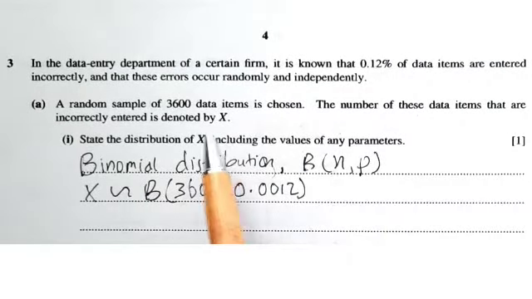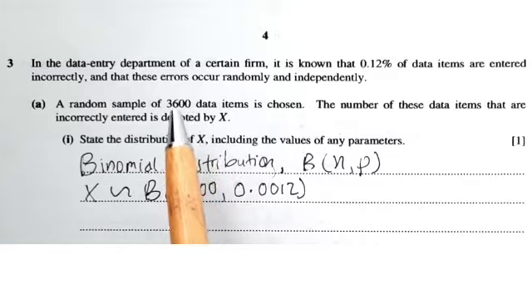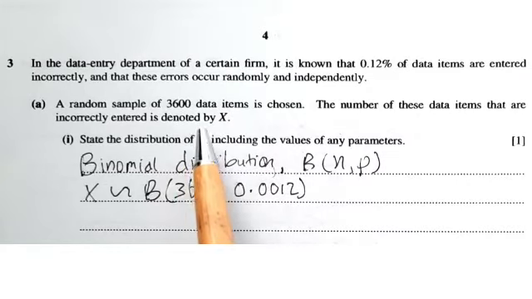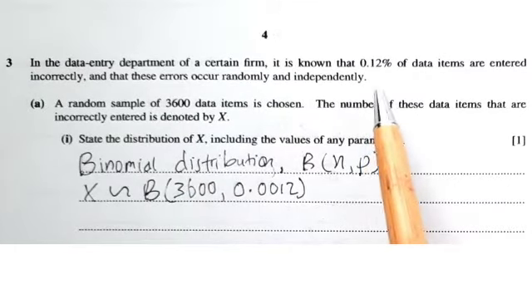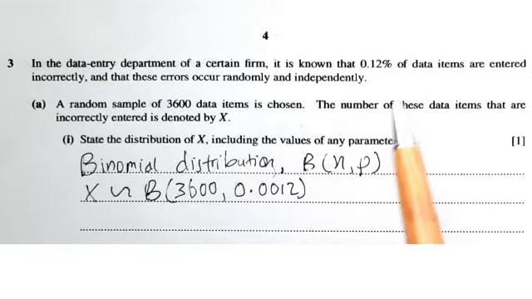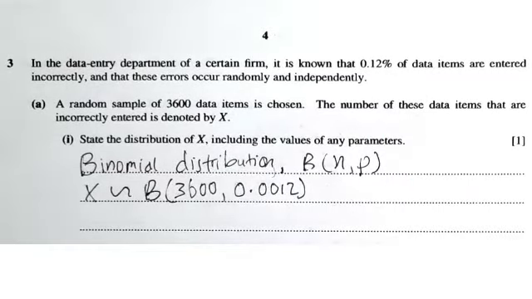Now, since in this question we know the number of trials that take place, that is 3600, and a fixed probability of 0.12%, this is the binomial distribution with parameter n, the number of trials, that is 3600, and the fixed probability p, that is 0.12% or 0.0012. Thus the answer for I is that X is binomially distributed with parameters n = 3600 and p = 0.0012.